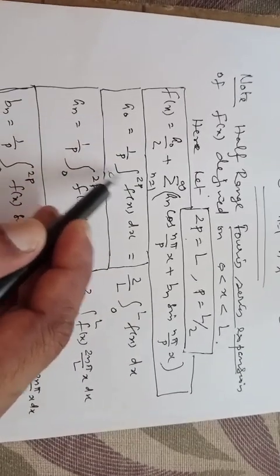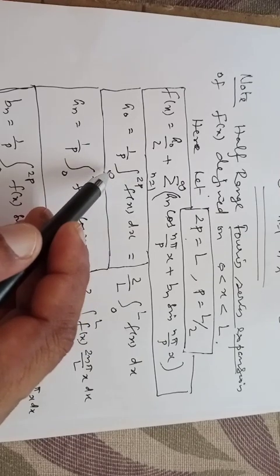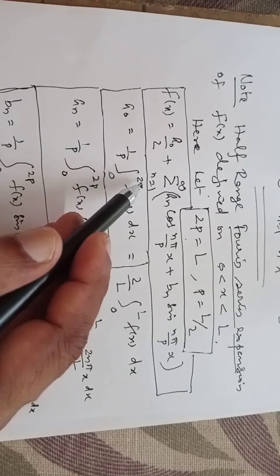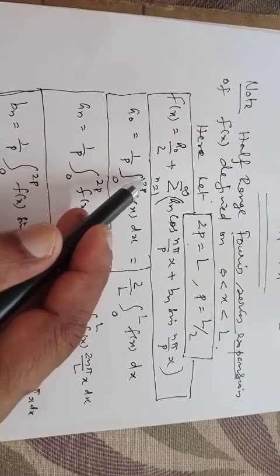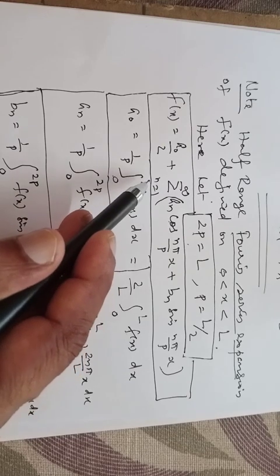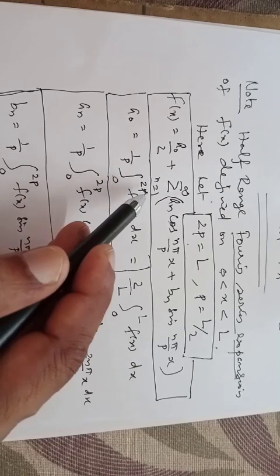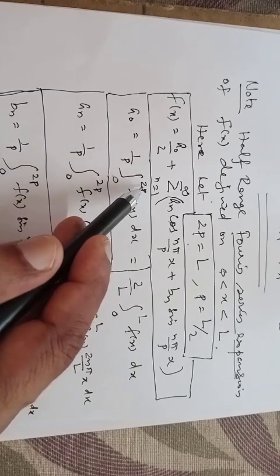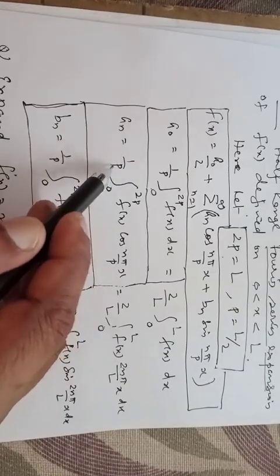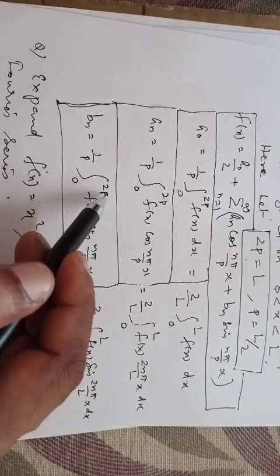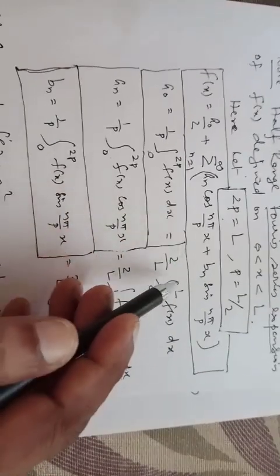Earlier we had minus p to p, here there is no minus p, it starts from 0 only, so we have to take 0 to 2p. an is also 1 by p into the integral 0 to 2p, bn is also 1 by p into the integral 0 to 2p. And 2p is this value, L here.